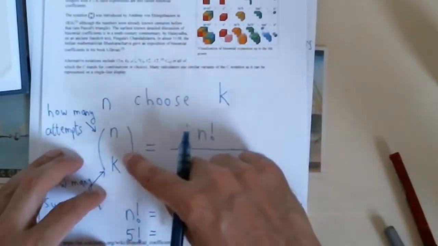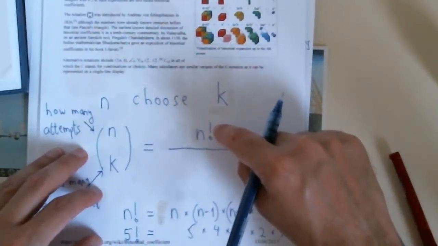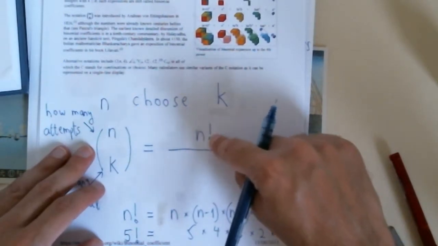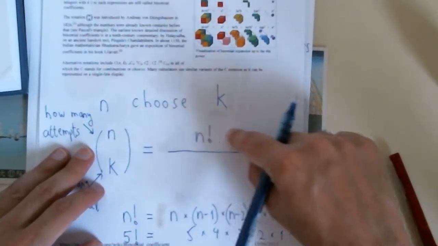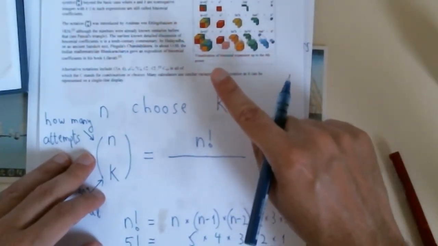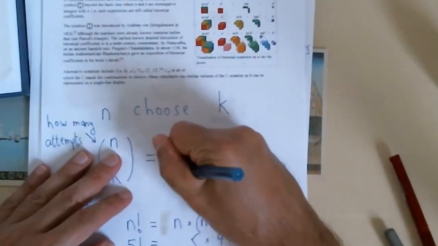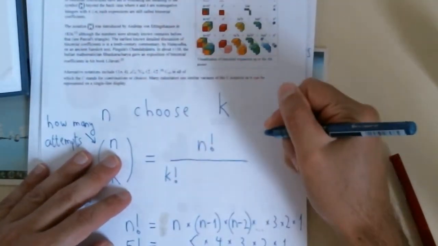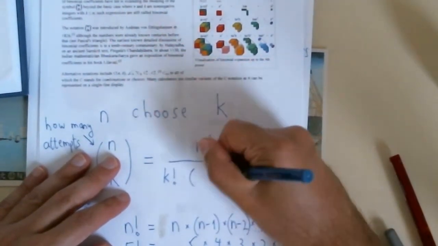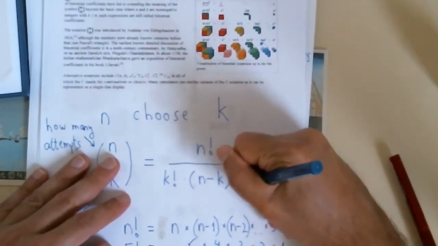So back to how much is n choose k. So n in the up part, and now in the bottom part we write k factorial times n minus k factorial.